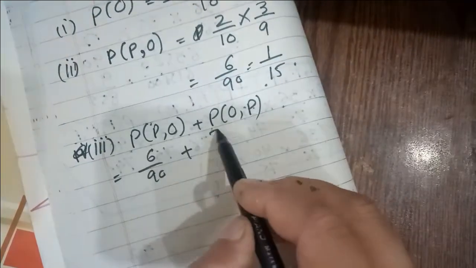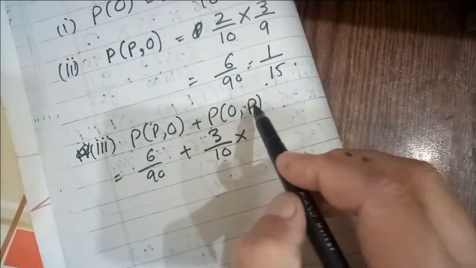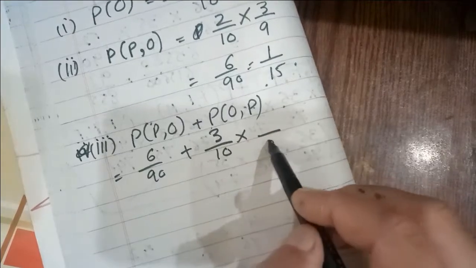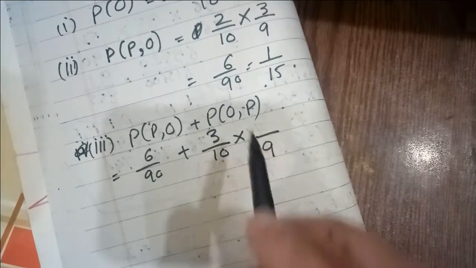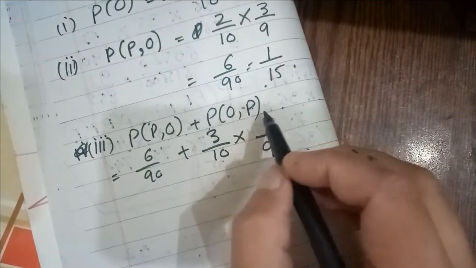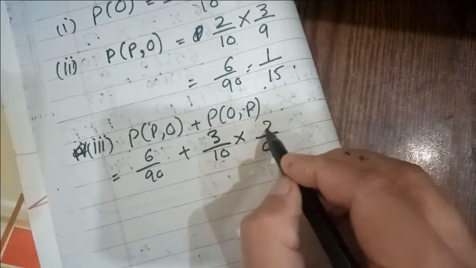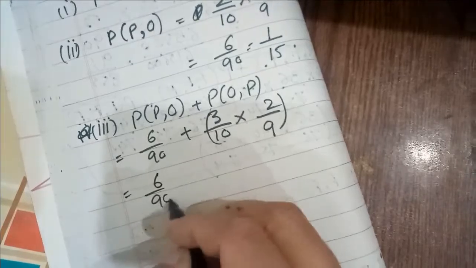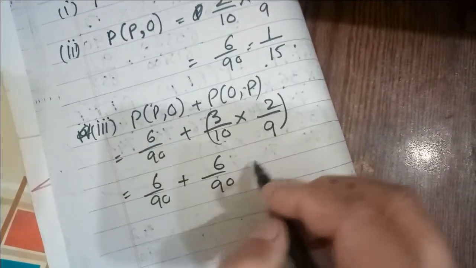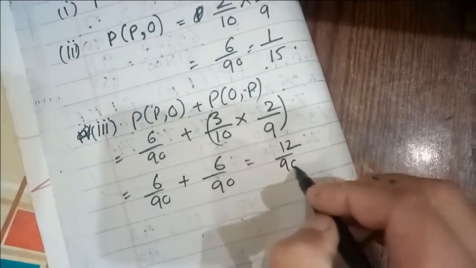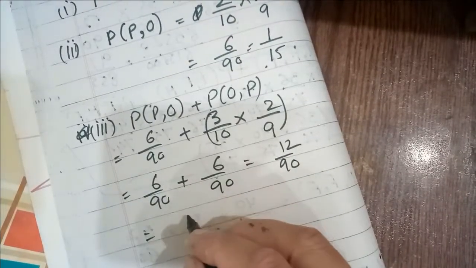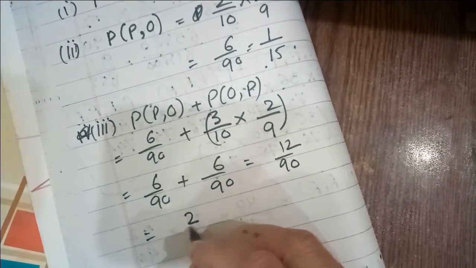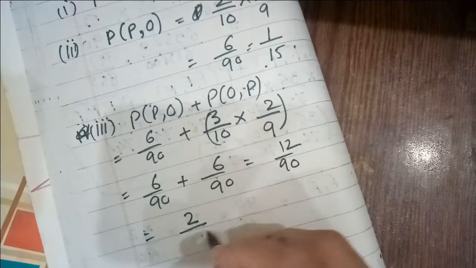So there are 3 O's, 3 over 10 multiplied by 1 already taken, so 9 left. How many P's it has? 2. So 6 over 90 plus 6 over 90. So we get 12 over 90 or we get 2 over 15. 6 2s are 12 and 6 15s are 90.